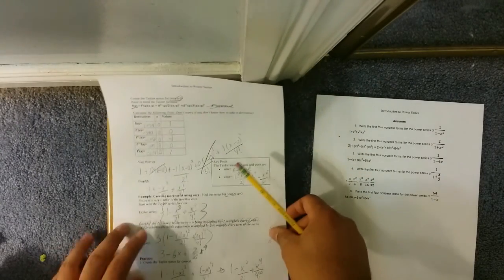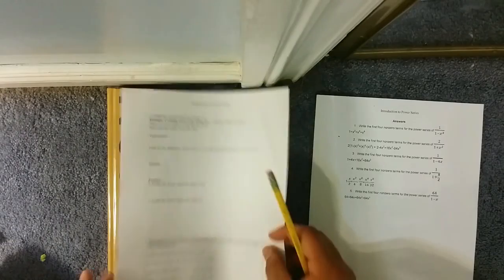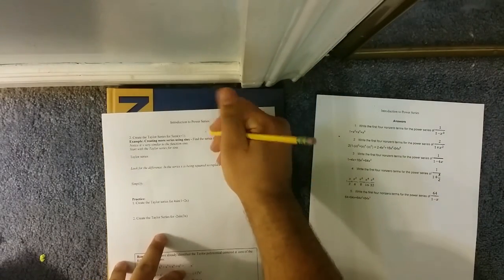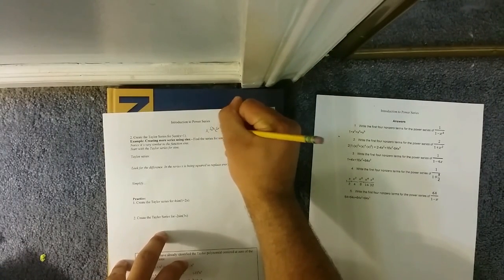It seems to just be the same exact answer because the negatives always simply cancel out because they're all under even powers. So yeah, now we're going to be creating the Taylor series for 5 times cosine of x plus 1. So this is a bit different. We're going to be replacing x with x plus 1.